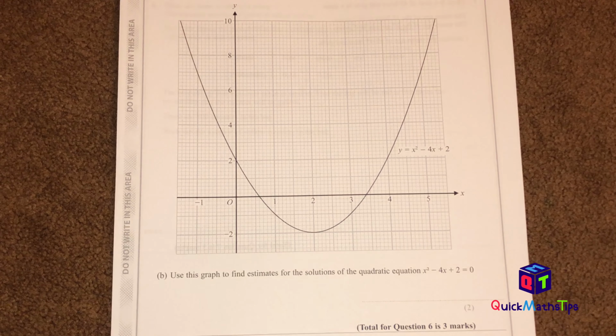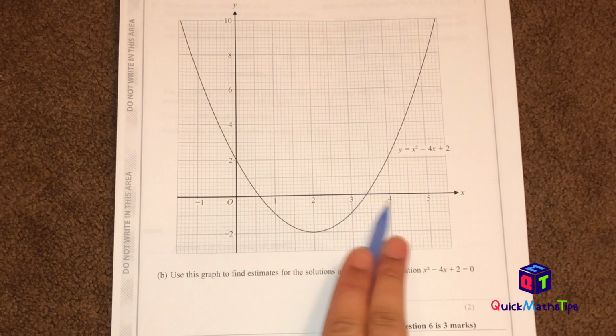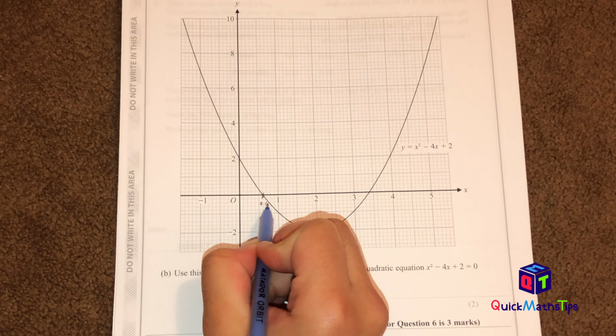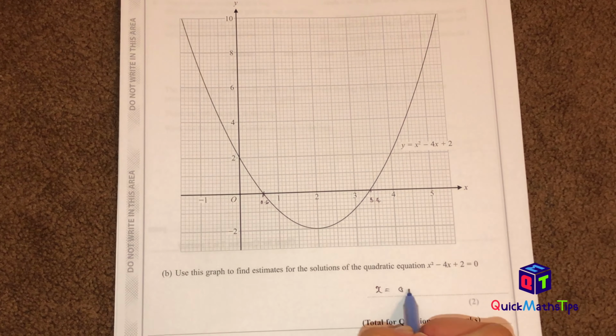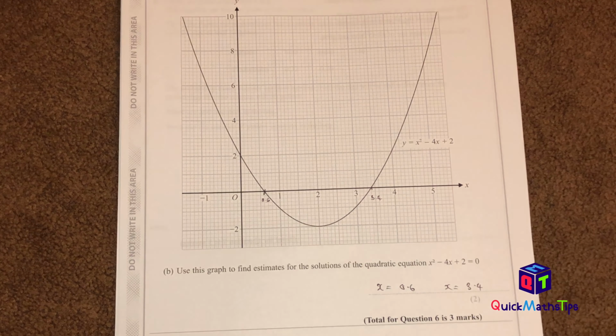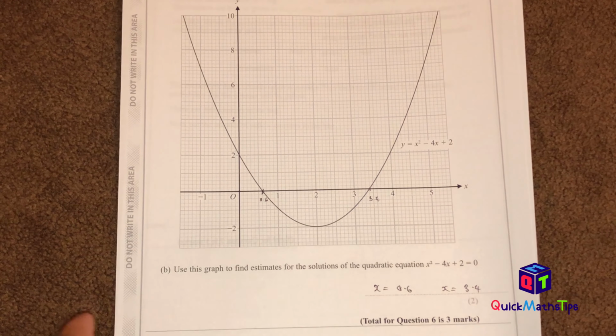Okay, very similar. Use this graph to find estimates of the solution to this equation. Now again, when you're solving a quadratic equation, you solve to find 2 x values. The 2 x values that you find are where your curve meets the x-axis. Okay, so you can see it's meeting at 2 places here. This one here, if I zoom in, is 0.6, and this one here is going to be 3.4. So my 2 x values are 0.6 and 3.4. Now, if I actually work this out using the quadratic formula, those are the 2 x solutions I would get. Okay, so these are an estimate by looking at the graph.